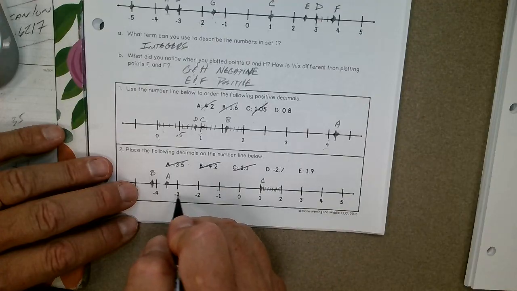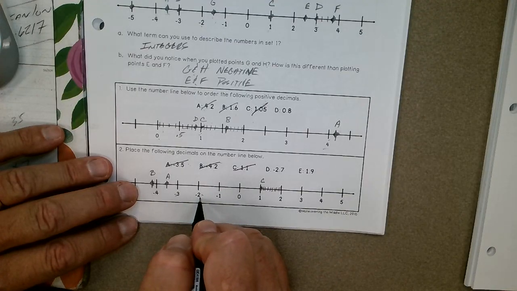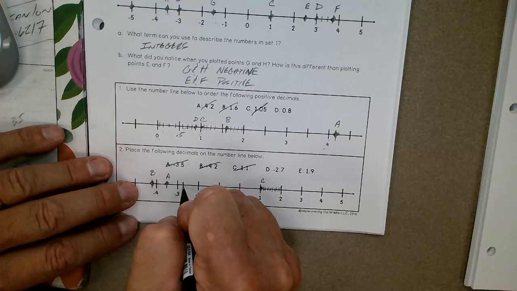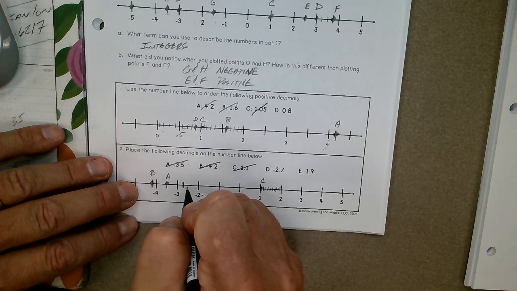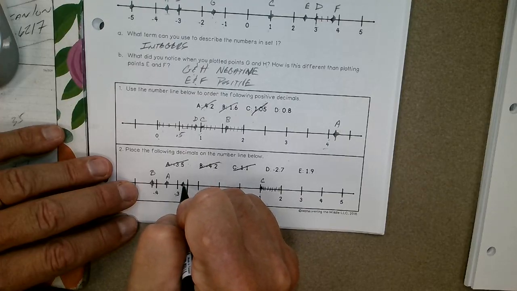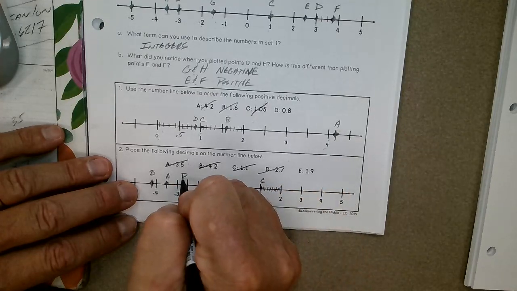-2 7/10. Here's -2, here's -3. I'm going to guesstimate that it's going to be right there. It's going to be a little bit above the half mark, so it's going to be about right there. That's D. Let's put it down.